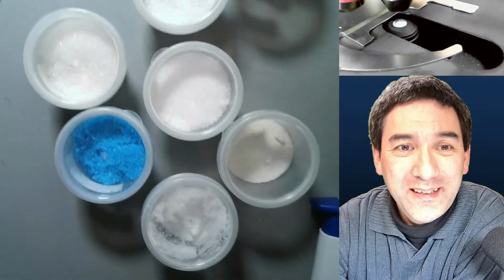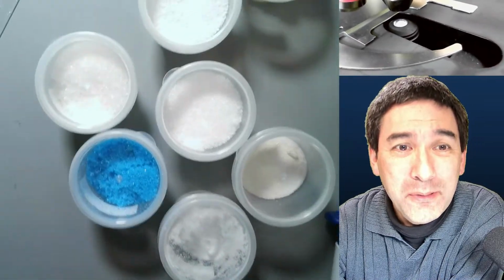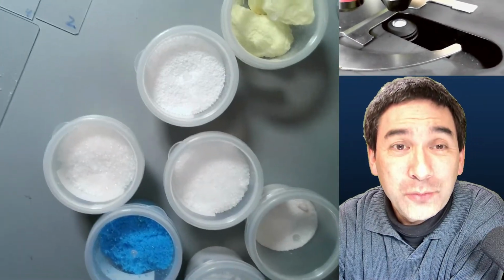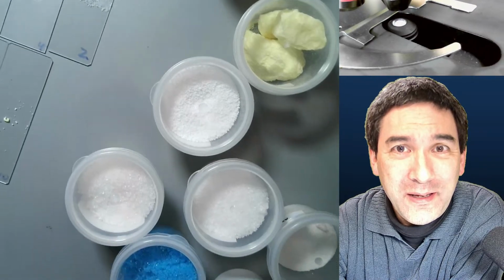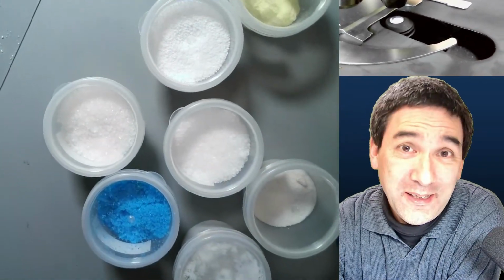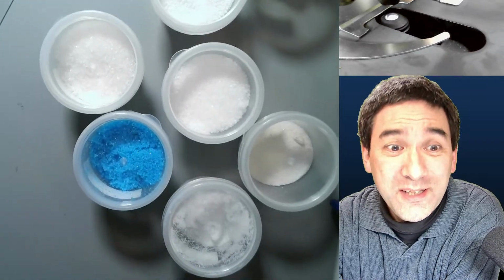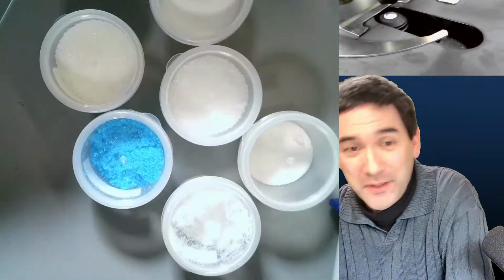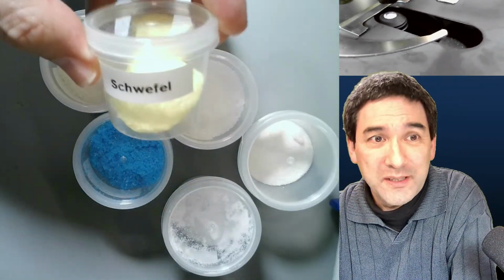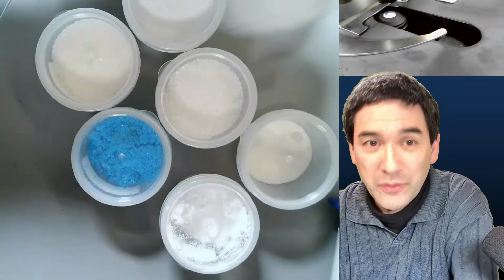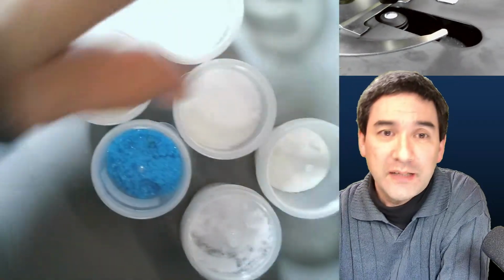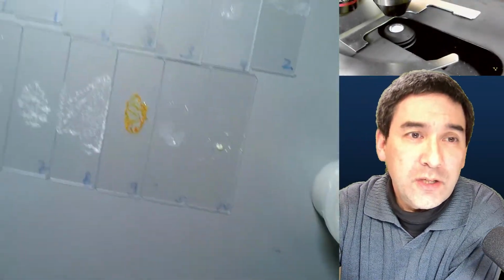I was sent 10 different chemicals for microscopy by a microscopy friend, and I would like to say, of course, again, thank you very much for having sent these substances to me. Look, this one over here, for example, is sulfur. Urea, there are a variety of different substances, and what I tried to do is crystallize them.